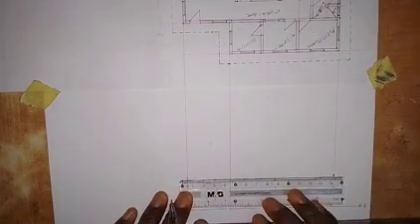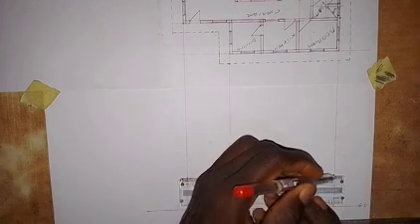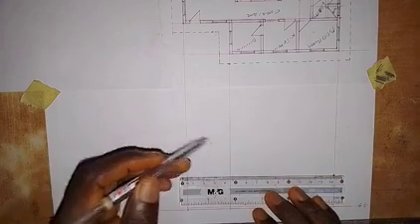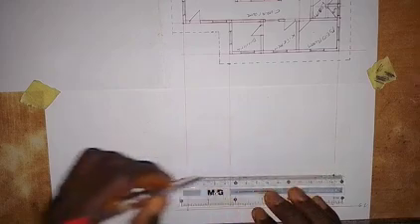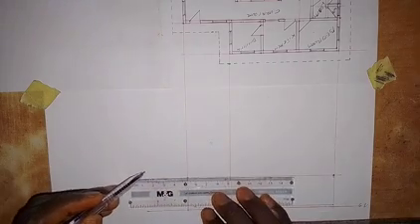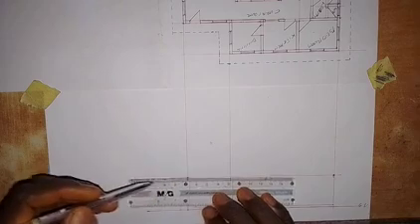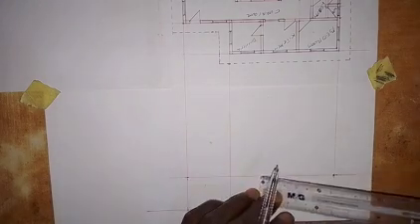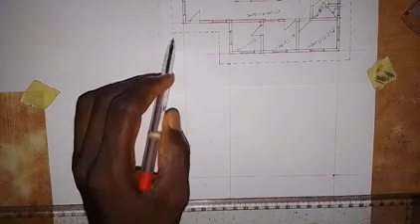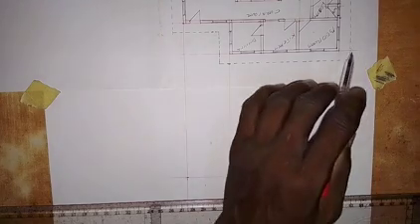So I'm going to draw a horizontal line here. All right, so here we have the horizontal line. I need to extend it towards this side because of the eaves projection. Now for the eaves, we already have it here. It's already done here.